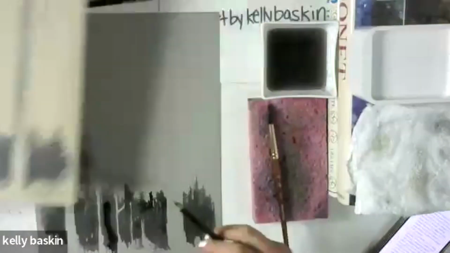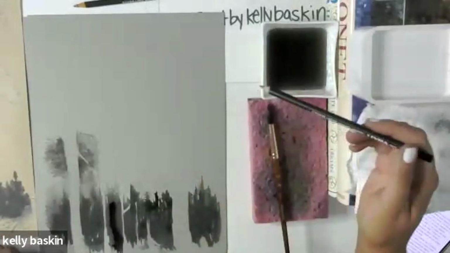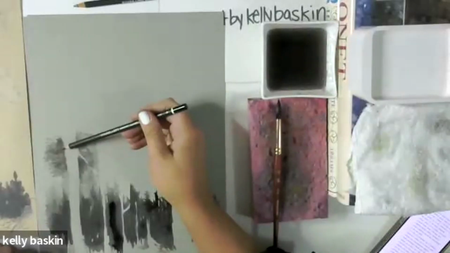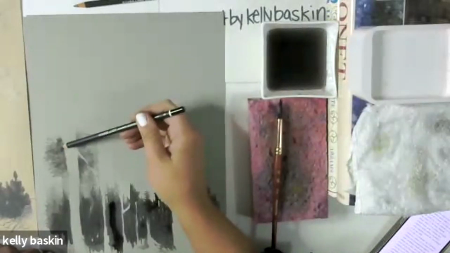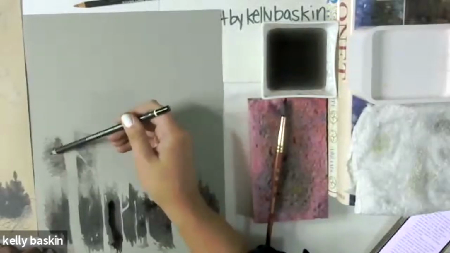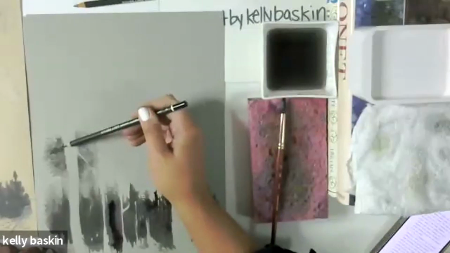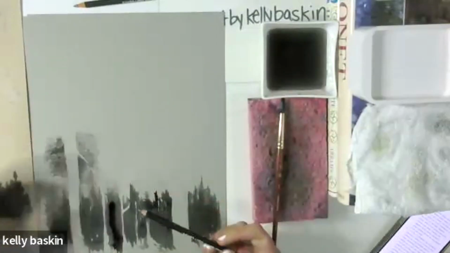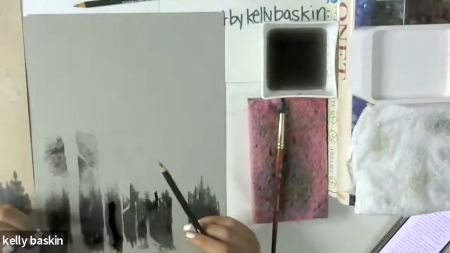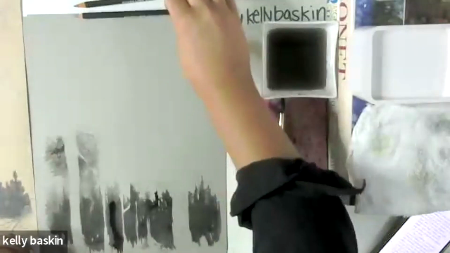A couple things that you can do with the water soluble graphite as well is you can actually dip it directly into the water and use it that way. So after this value is dry, it's now permanent. So you can't erase it after it's dry. So you go back in and you can add some darker values.